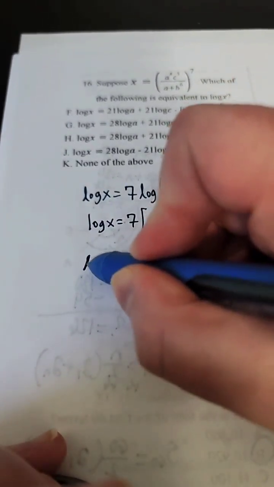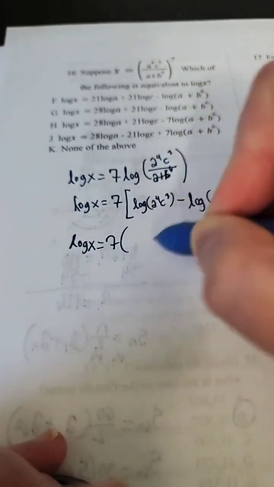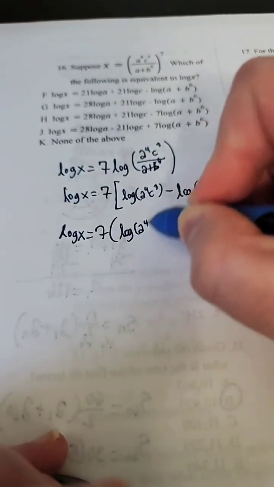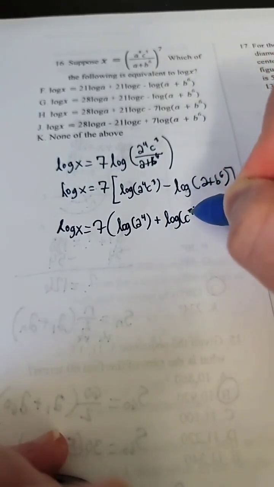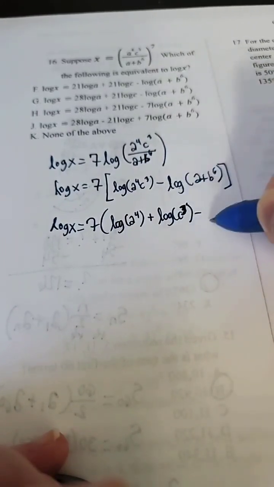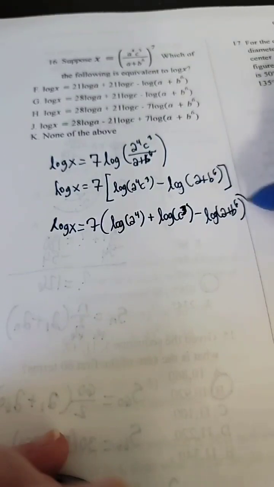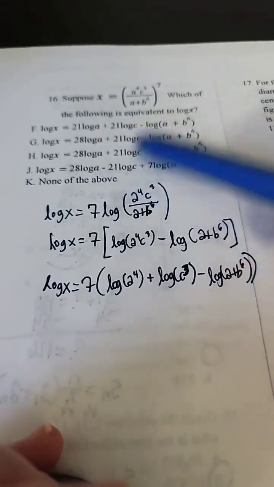So this is going to be log of x is equal to 7 times the log of a to the 4th plus the log of c to the 3rd, sorry, that's supposed to be a 3, c to the 3rd, and then I just copy down the rest, minus log of a plus b to the 6th. And then what we're going to do now is, again, we're looking a little bit closer to this, but we're not quite there yet. So again, we can say, okay, I'm going to take out the exponent in the front.